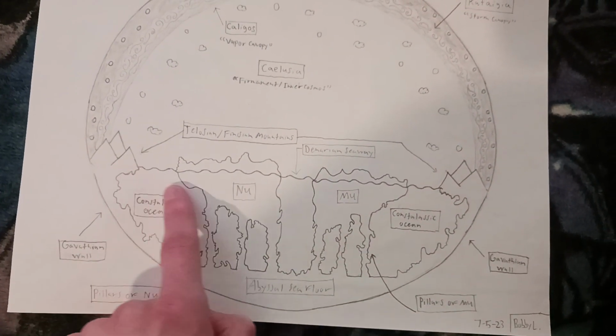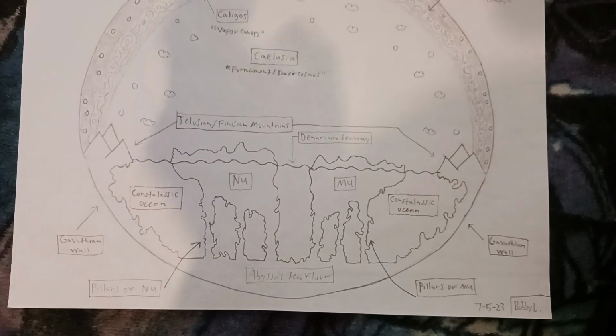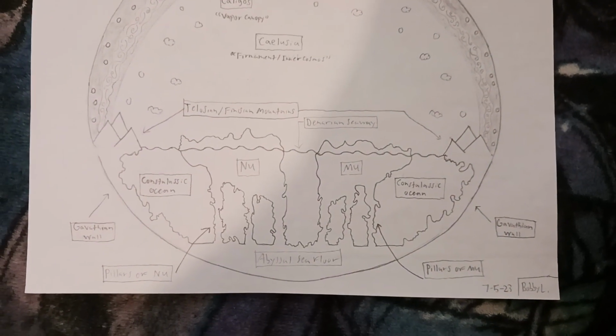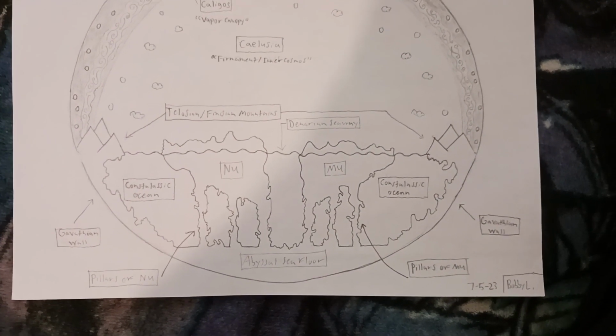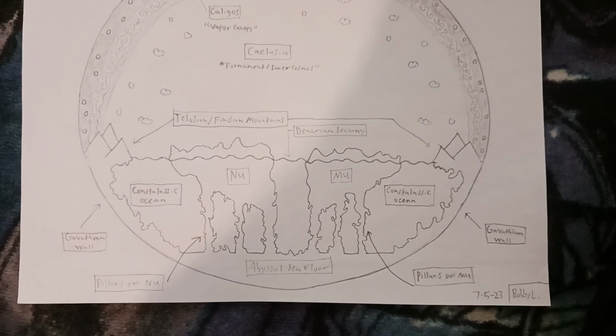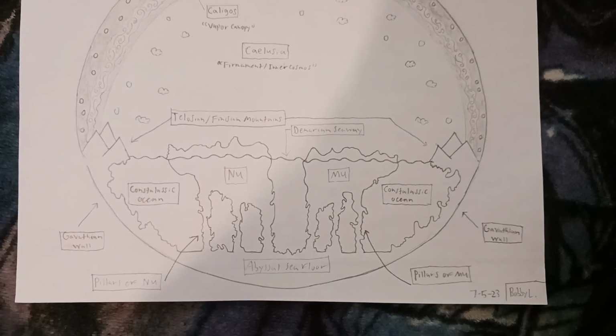Basically, it contains the ocean, similar to a large bowl. It's a large rocky bowl, a bowl of soup and brine.